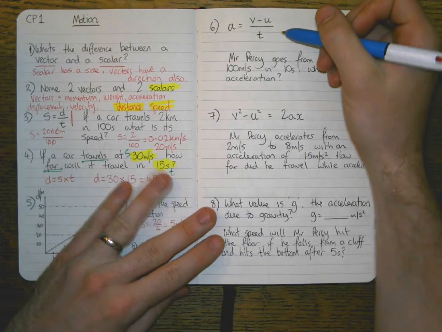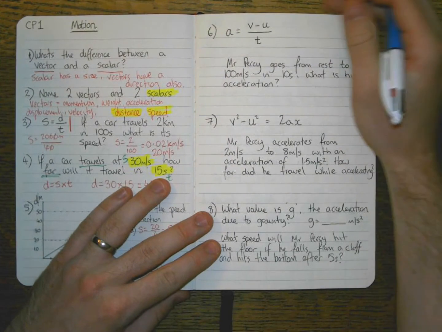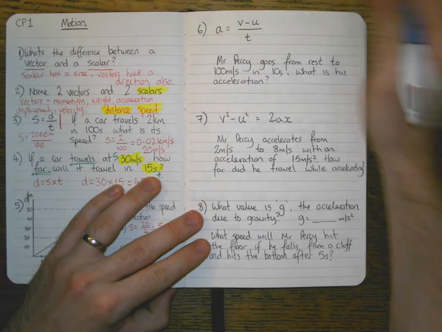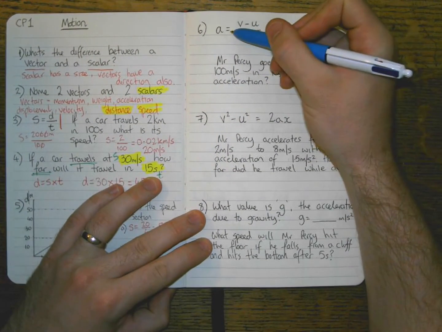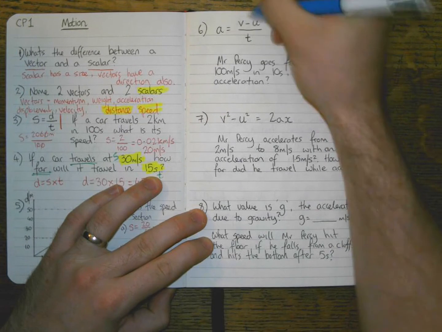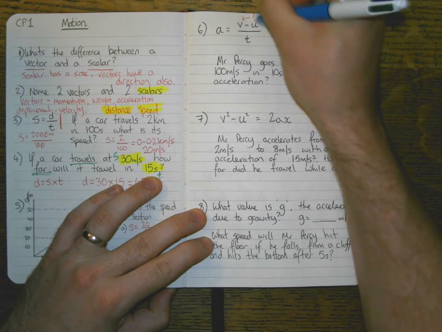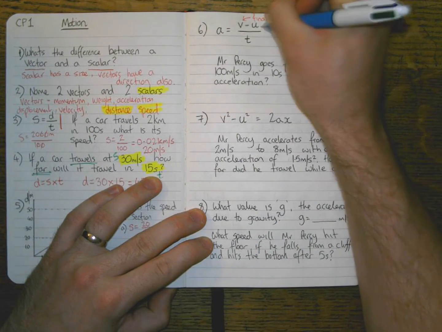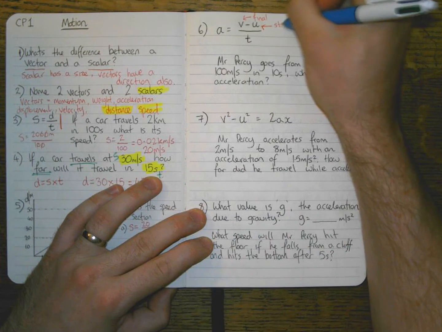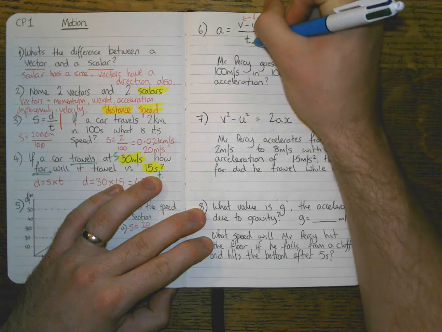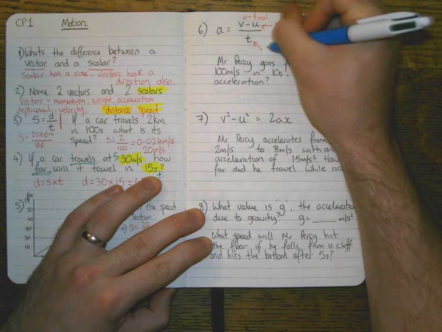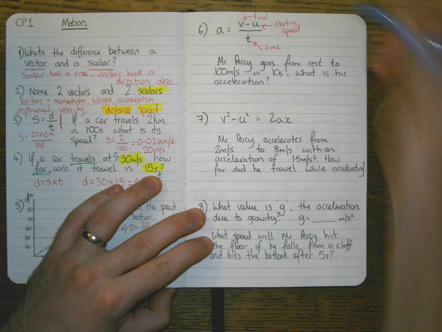Question 6. This is a question using the acceleration equation. Acceleration equals v is our final speed, u is our starting speed, and t, that's the amount of time it takes to change speed.